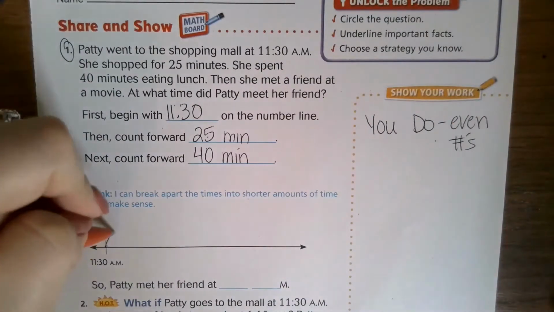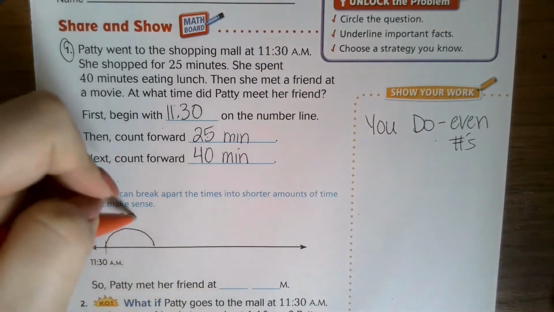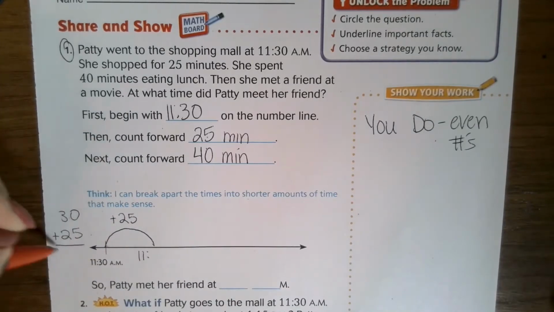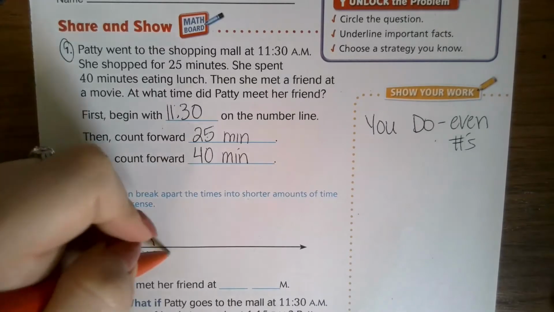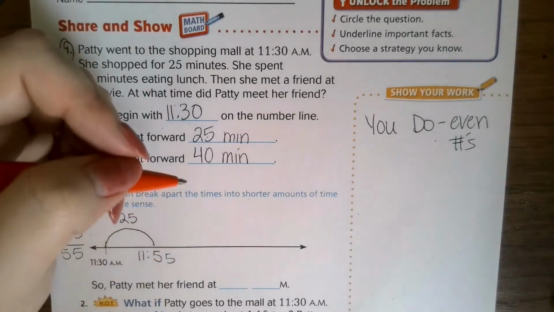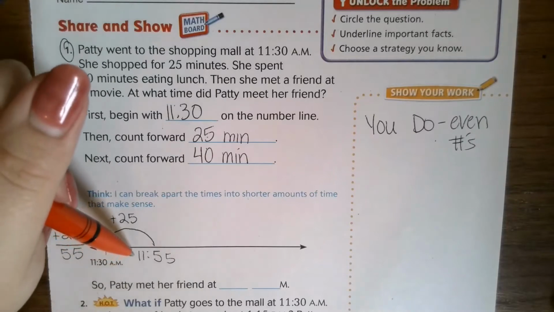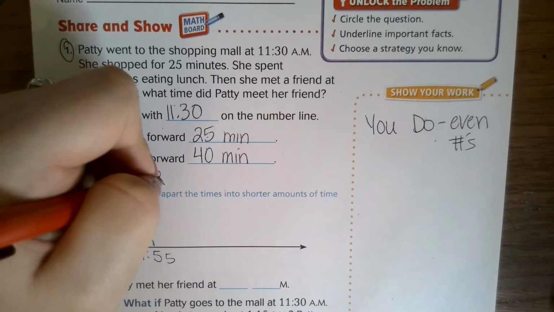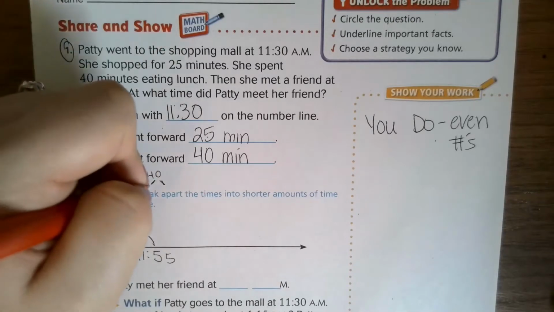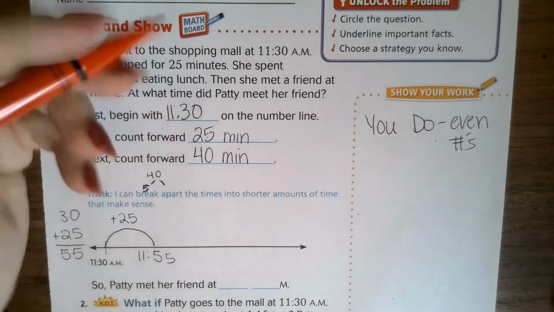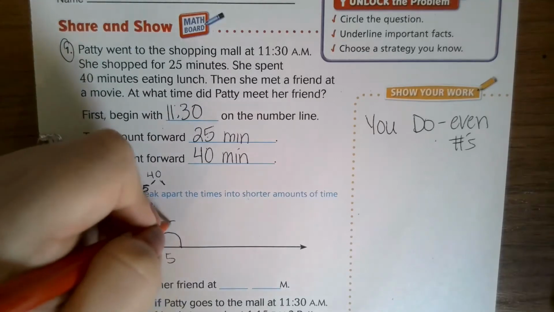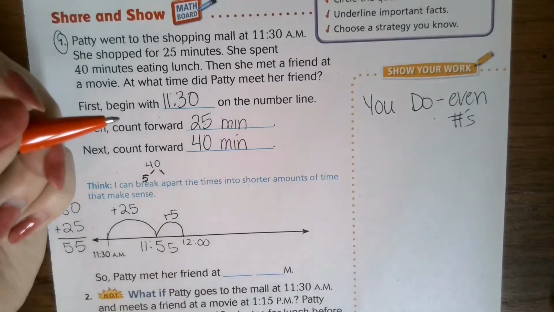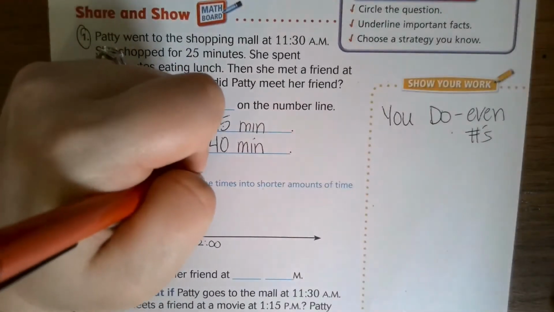So if we add 25, that would be 30 plus 25 is 55. And then, well, if I'm close to the next hour, maybe I could take 40 and split it up. So that could be 5 minutes, because if I add 5, I'm going to get to the next hour, which is 12, and then 40 could be split up into 5 and 35.